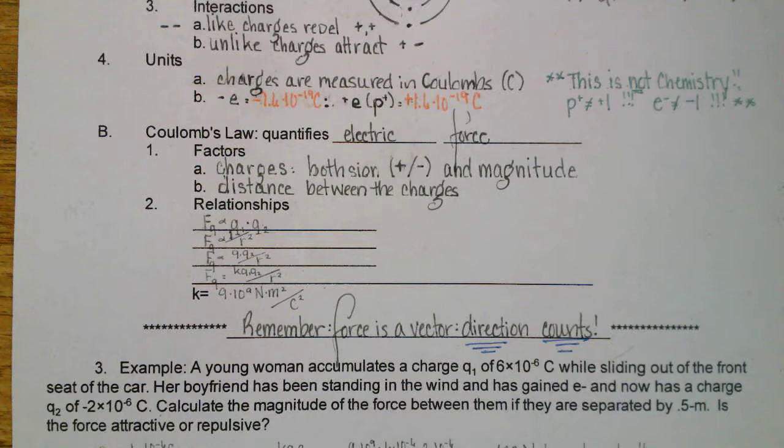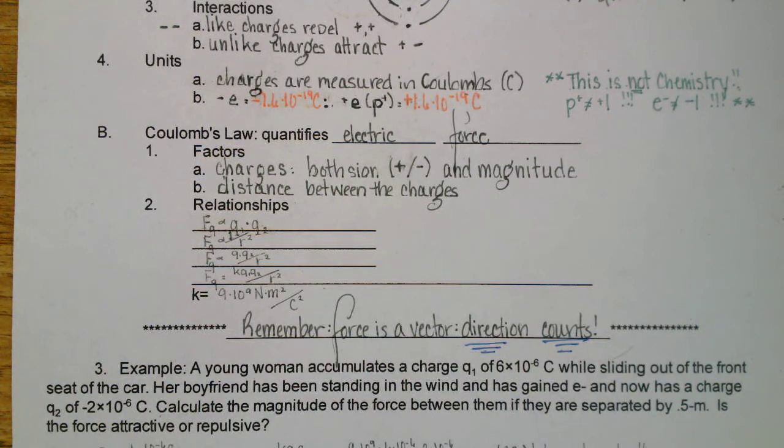So the example is: A woman accumulates a charge, Q1, of 6 times 10 to the negative 6 Coulomb while sliding out the front seat of her car. Her boyfriend has been standing in the wind and has gained electrons and now has a charge, Q2, of negative 2 times 10 to the negative 6 Coulomb. Calculate the magnitude of the force between them if they are separated by 0.5 meters. Is the force attractive or repulsive?